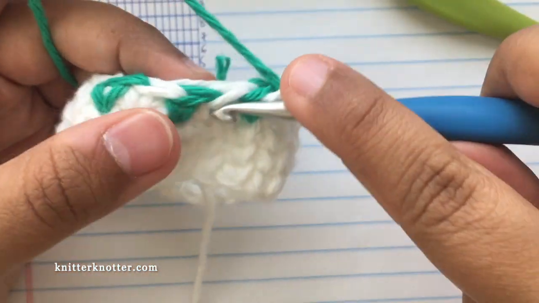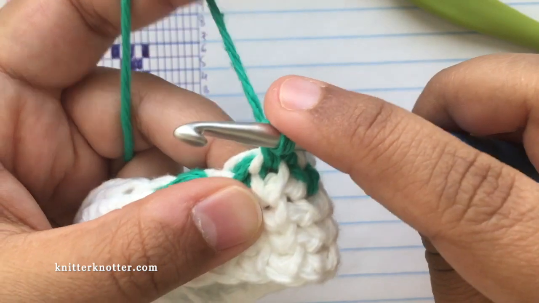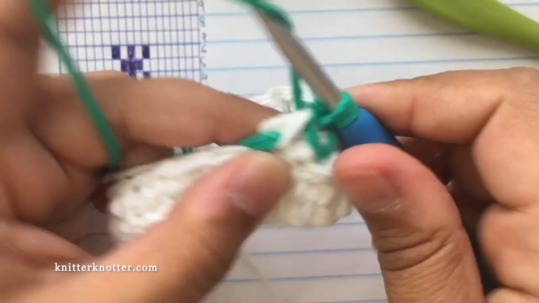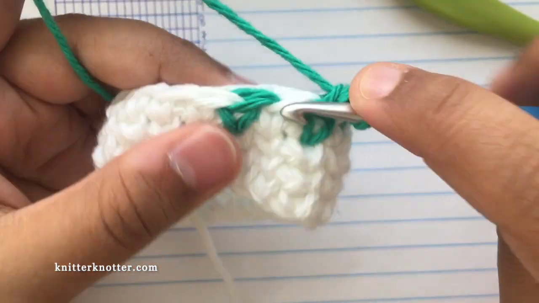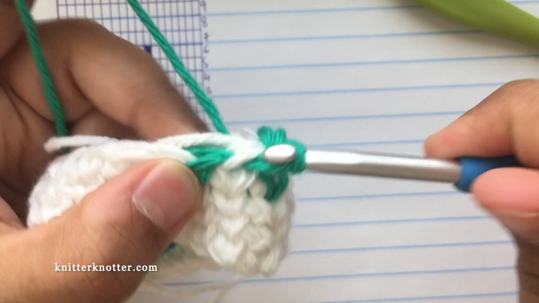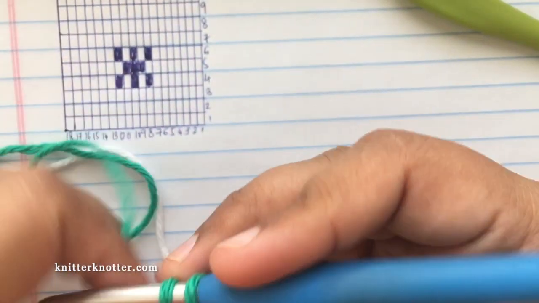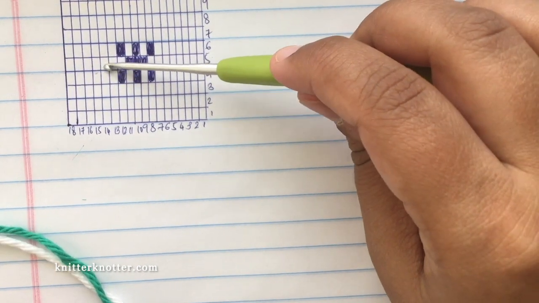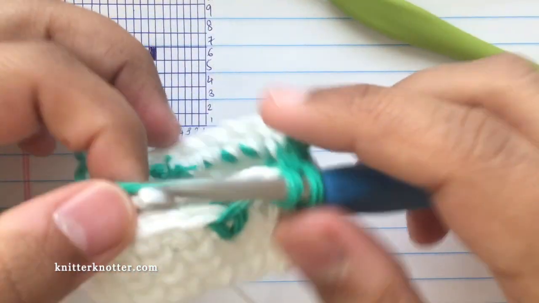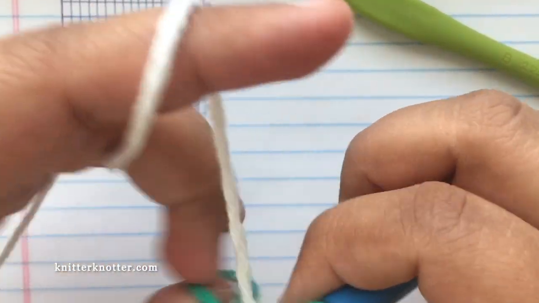Complete this, make 3 stitches: 1, 2, and 3. And then at this point I'm going to change color again, because according to this I have 1 2 3 4 5 6 7 white stitches. So change to white.